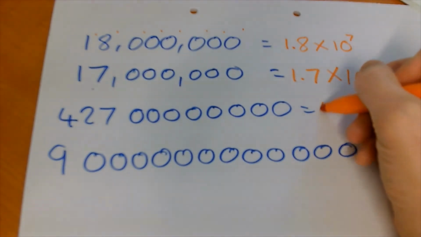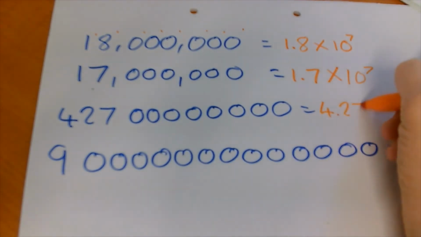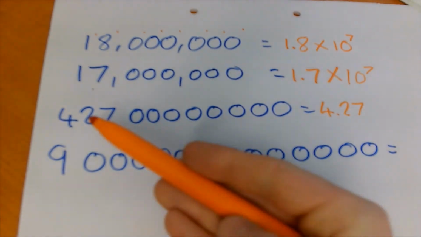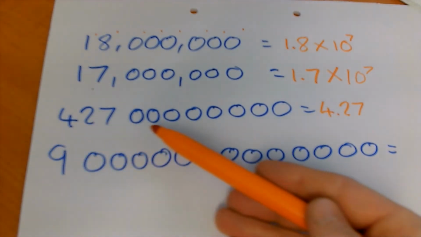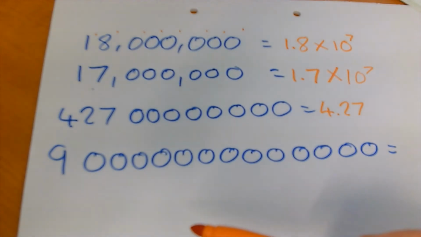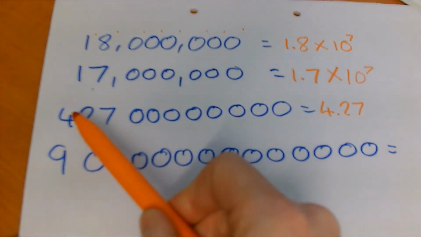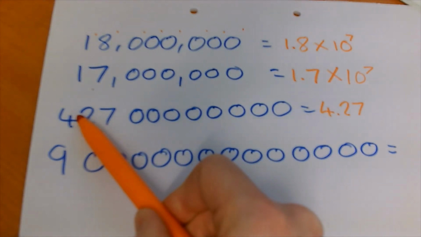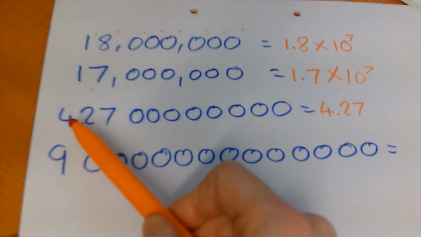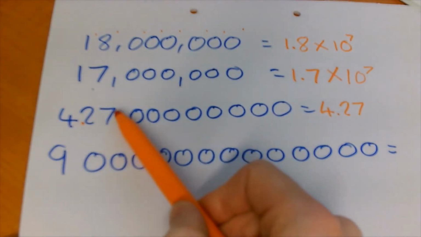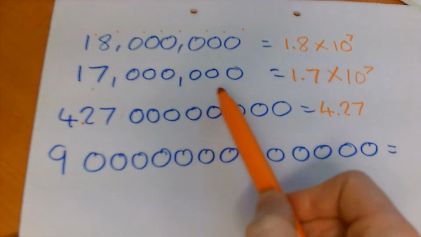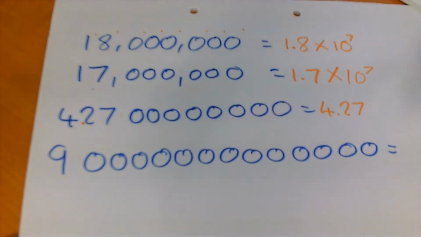Third one, 4.27. We are still keeping it less than 10. No matter how many digits come across here, it has to be less than 10. So the decimal point would start here, in between the 4 and the 2. And how many would it jump across to go to the end? 1, 2, 3, 4, 5, 6, 7, 8, 9, 10. Times by 10 to the power of 10.